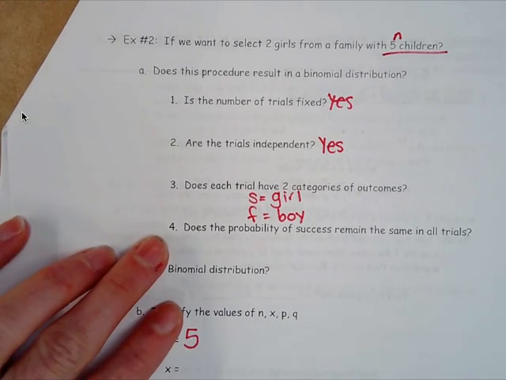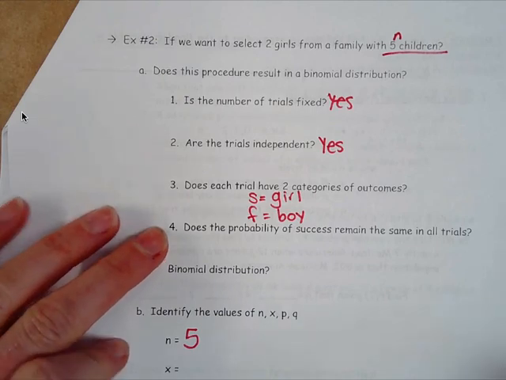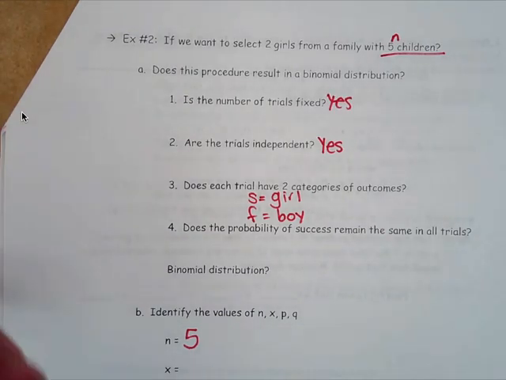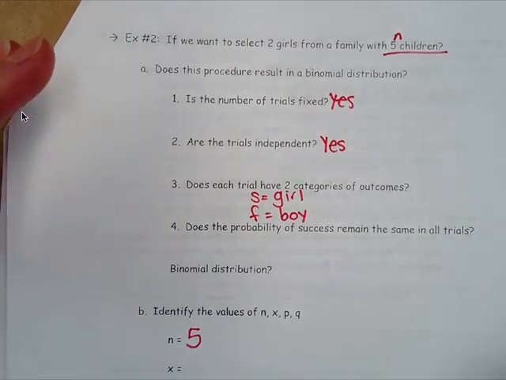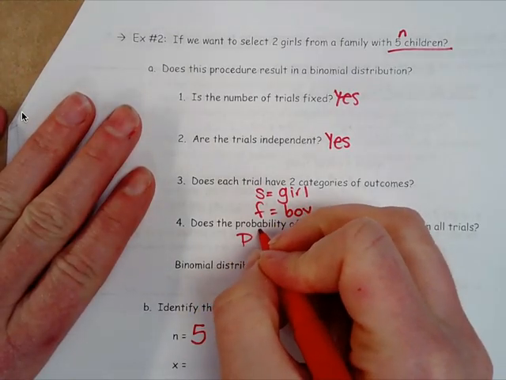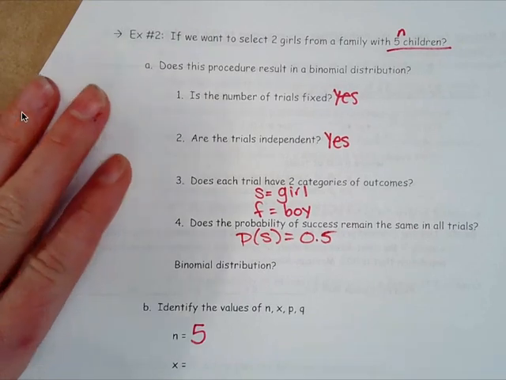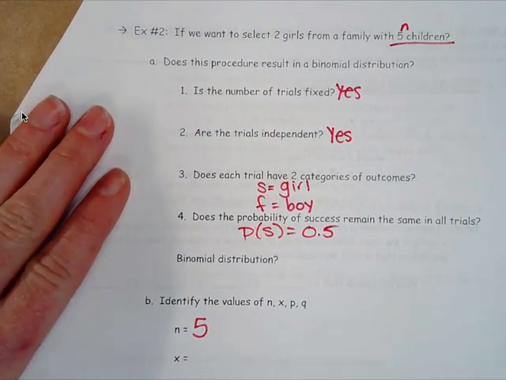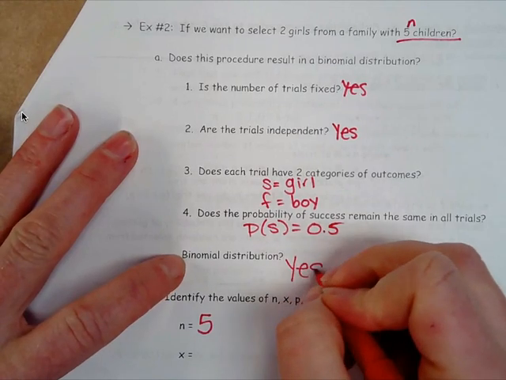Does the probability of success remain the same? What's the probability of having a girl in a birth? What are your 2 options? So it'd just be half. It'd be 0.5. Probability of success is 0.5. Since all these requirements are met, yes, it's a binomial distribution.